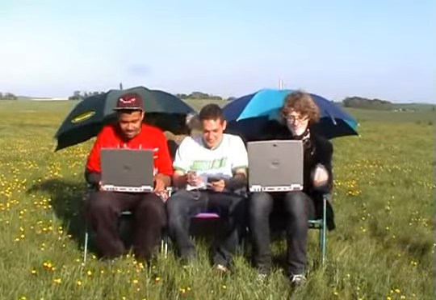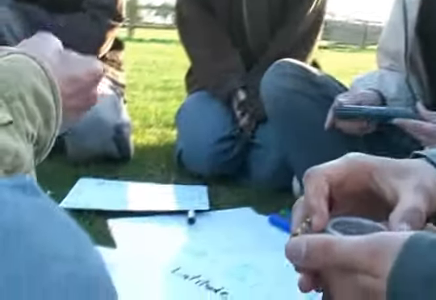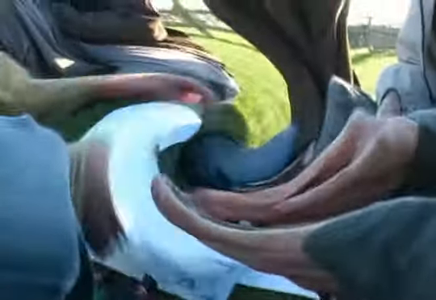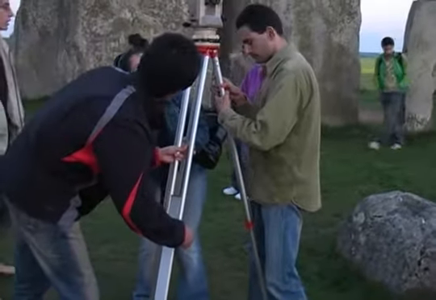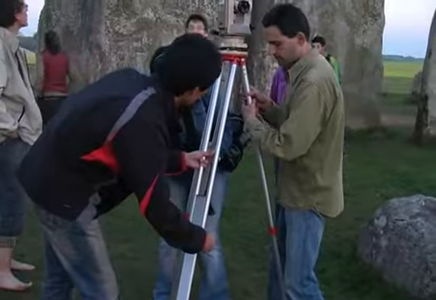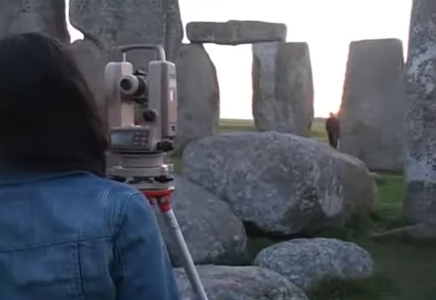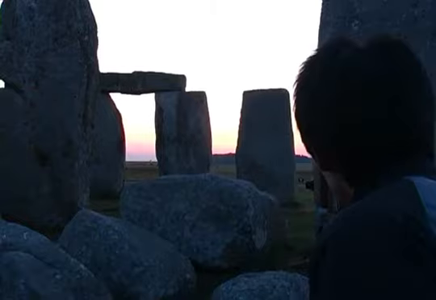But can you practically find this direction? The obvious answer is by using a compass. But compasses are pretty inaccurate. You've got magnetic anomalies all over the place. So how about using the sun? That's what we're doing here, using a theodolite.